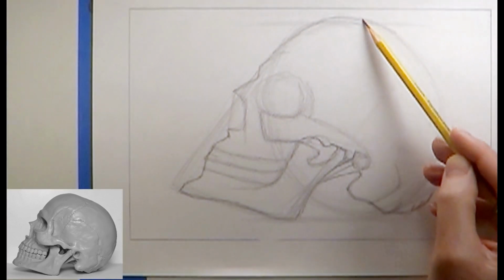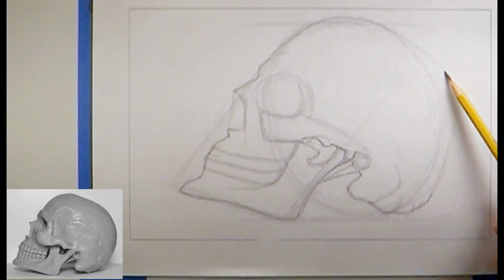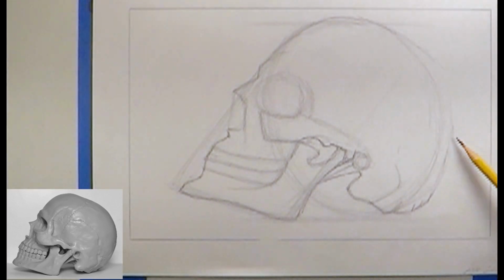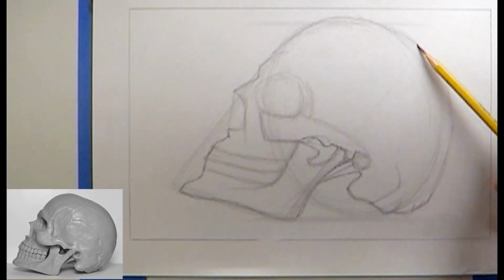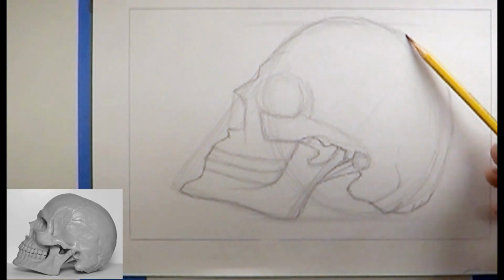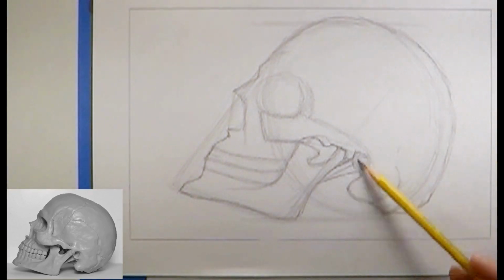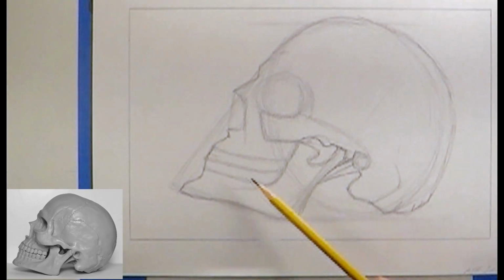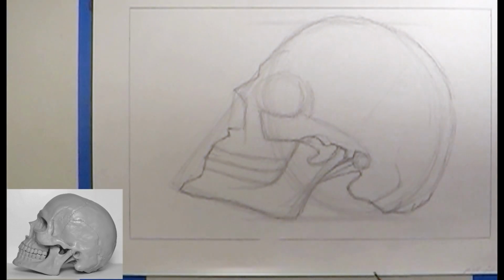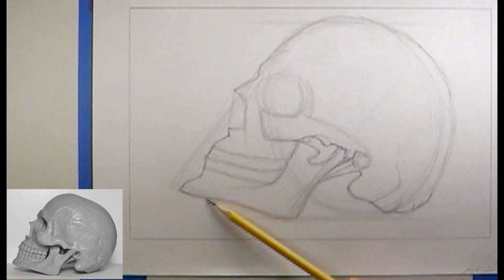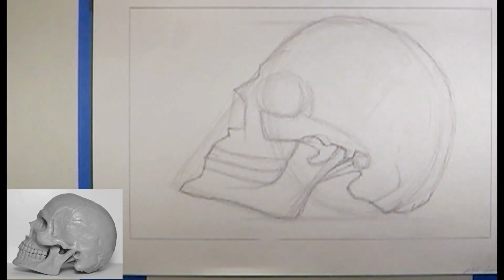I like that. This will come around like this. I'm just making some adjustments to the shape of that. My simple shape was pretty good, but there it is. Okay, now I'm going to put in just a few more details, but as you can see here, I've got the overall shape and proportion of my skull.